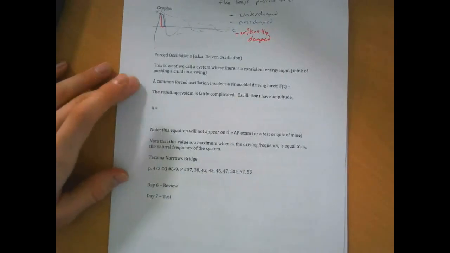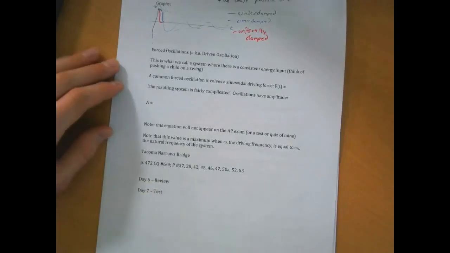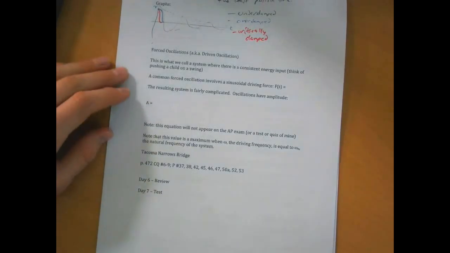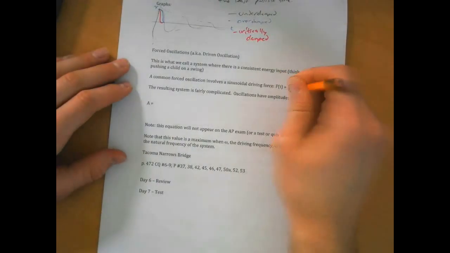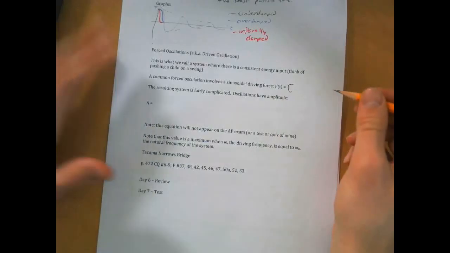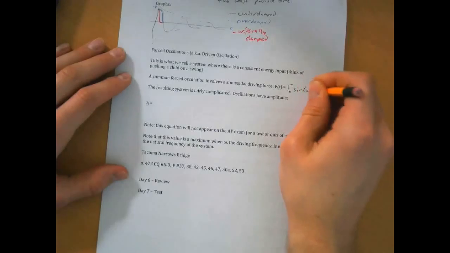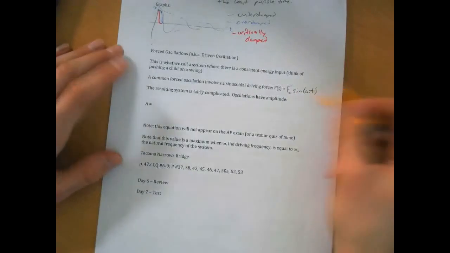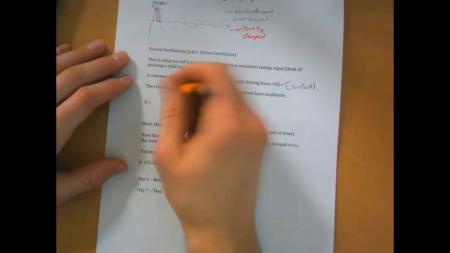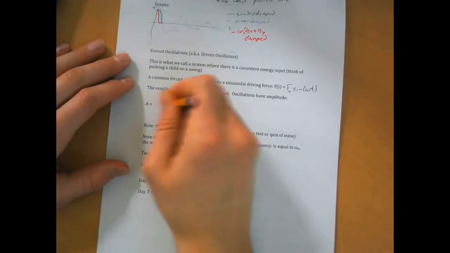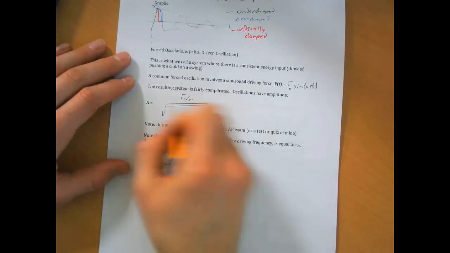Again, it is common for a forced oscillation to vary sinusoidally, so that the force is equal to, call it F naught, which is like the amplitude of the force, times sine omega t. The resulting system is fairly complicated, but the amplitude of oscillation is given by this big old nasty equation, which is this.